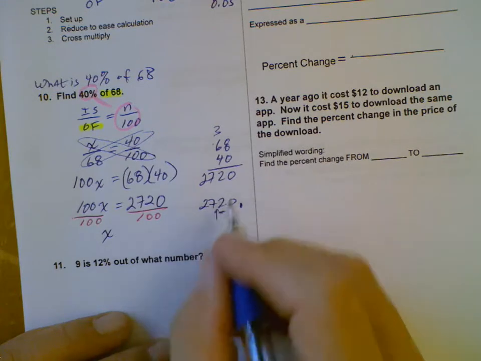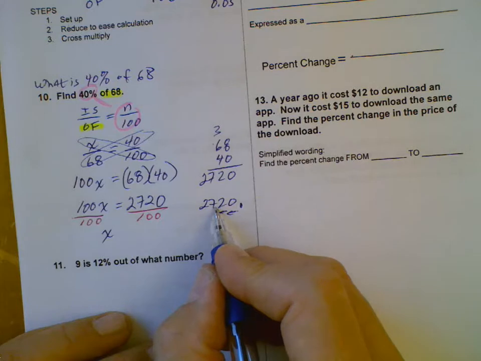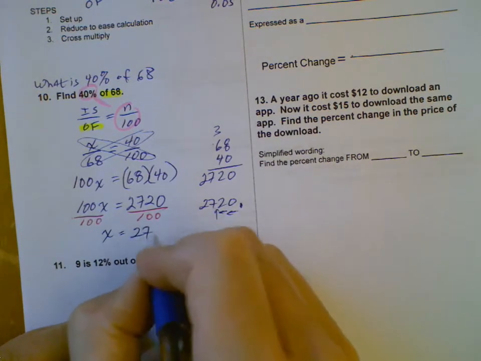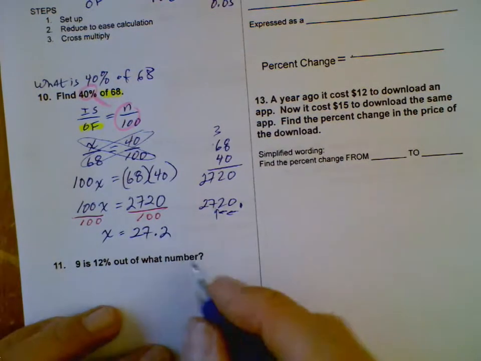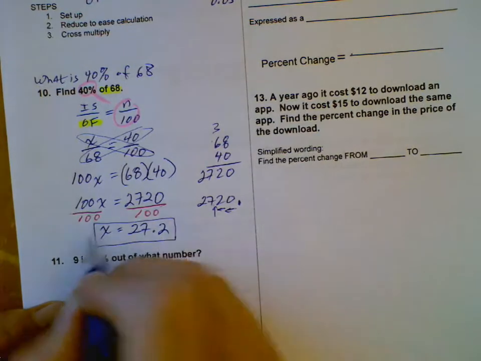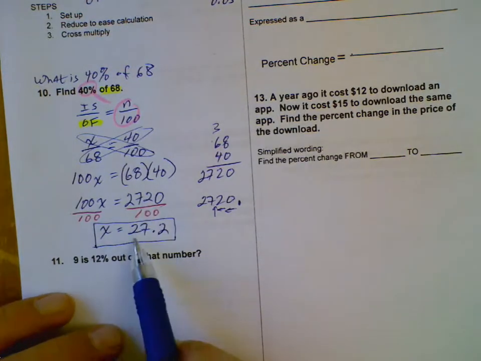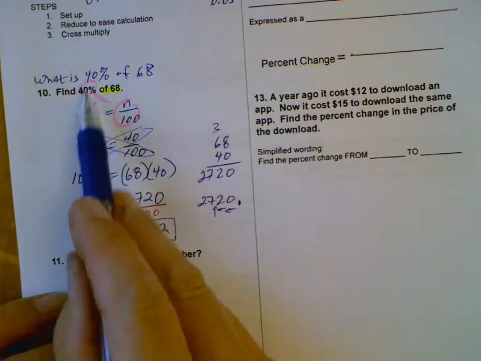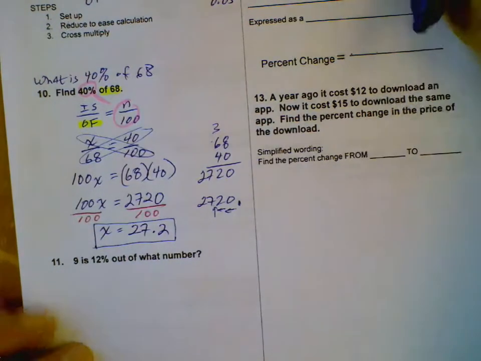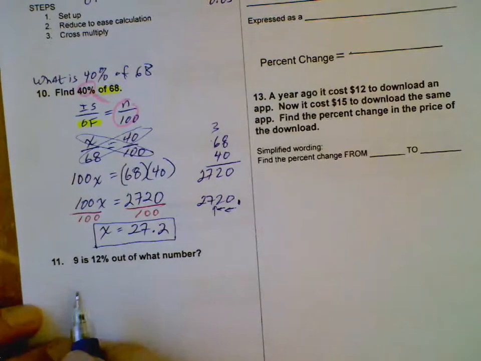Between 7 and the 2 to the right. So x is going to equal 27 and 2 tenths, 27 and 20 hundredths, either way. So what's that saying? It's saying that 27 and 2 tenths is 40% of 68. Let's try another one.